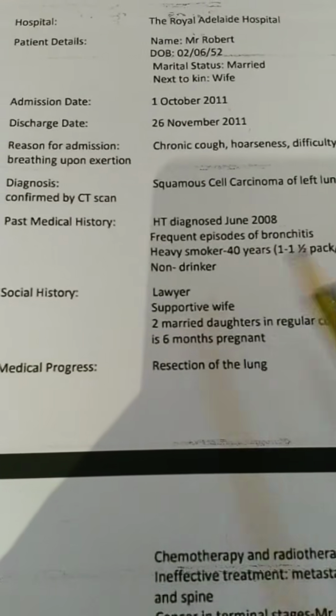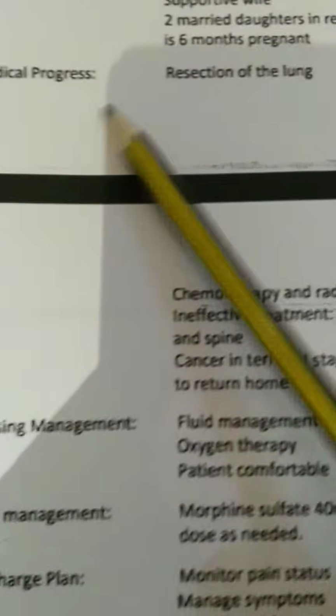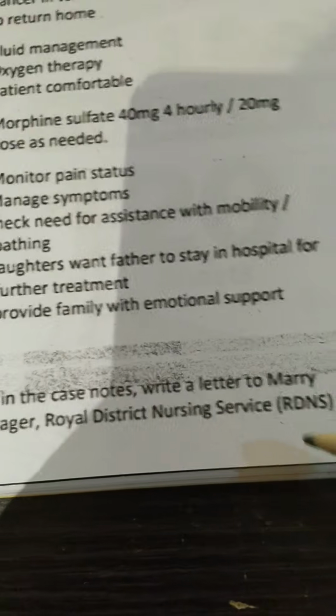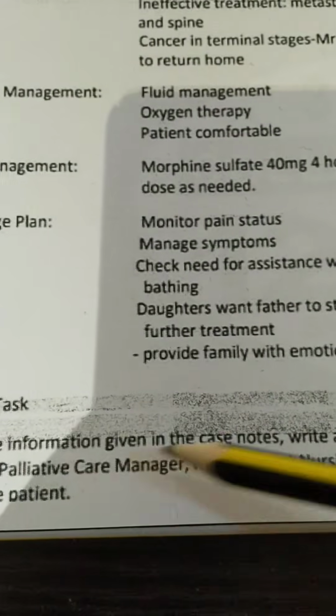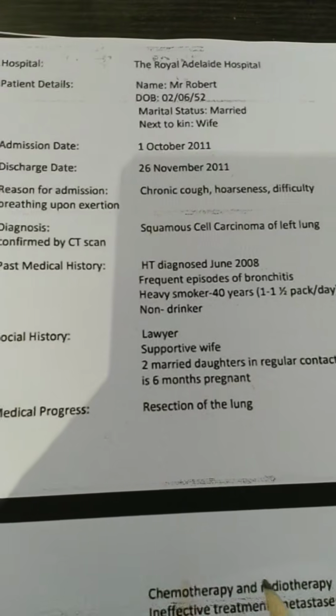So when we get the case note, what you have to check: first read the information given, then go to the writing task, which is given here. Using the information given in the case notes, write a letter to the receiver, and see what all things have to be included. So let's see what information we have to give this receiver.